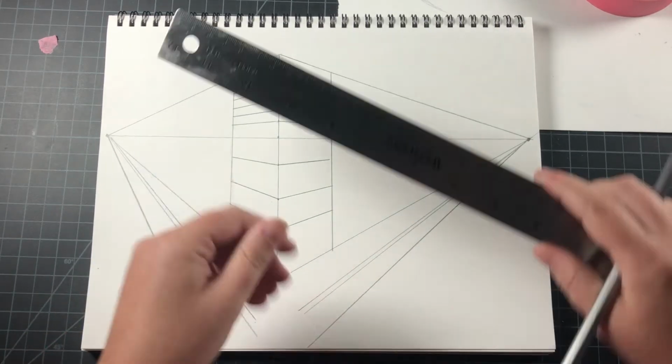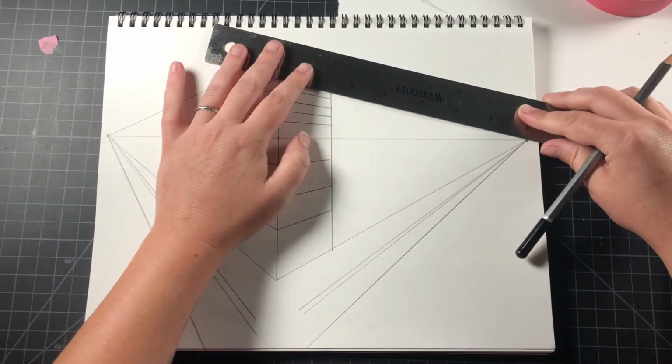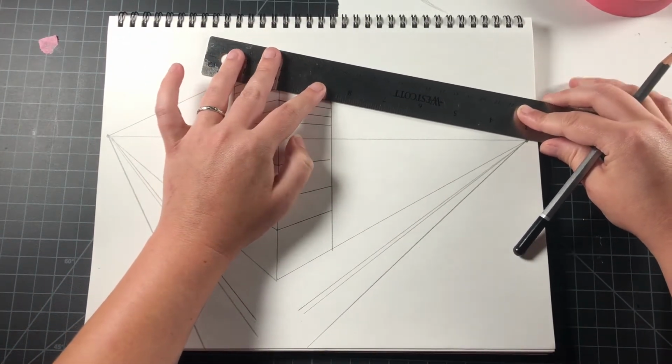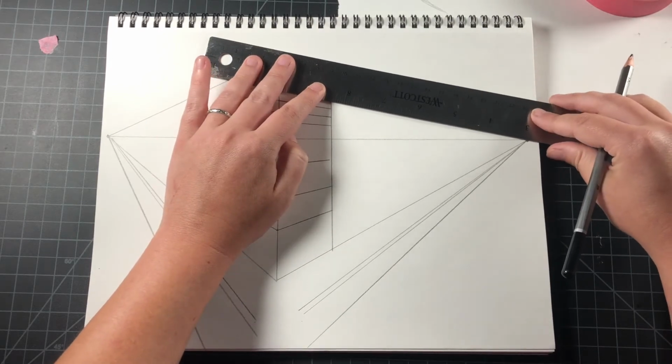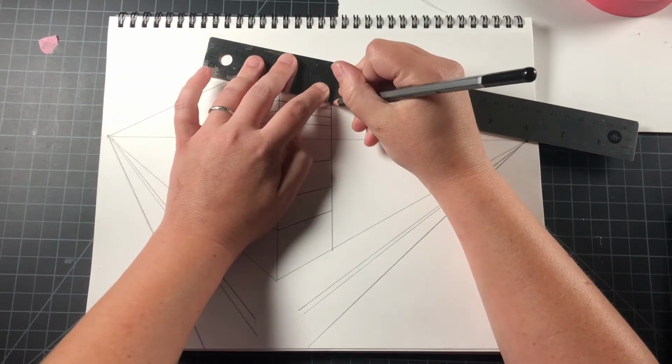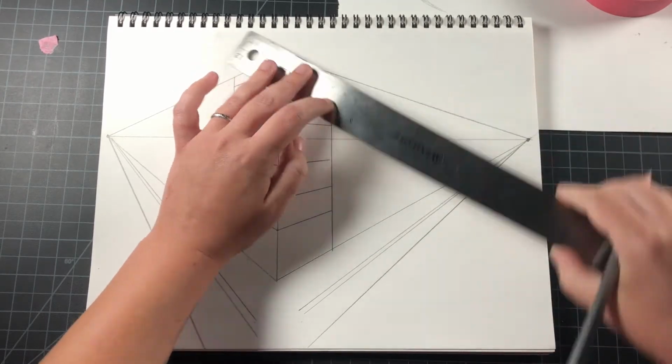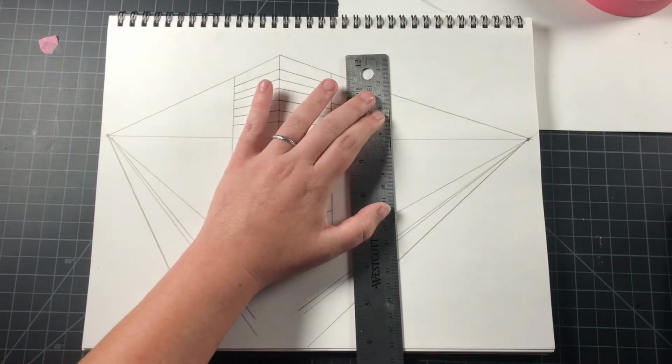We could add more buildings. And this is just depending on how tall they would be.